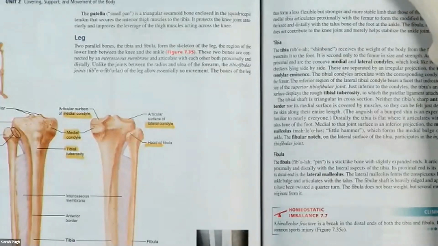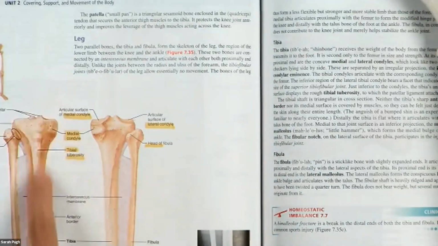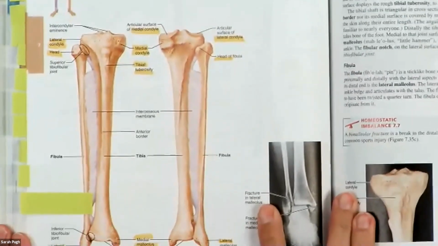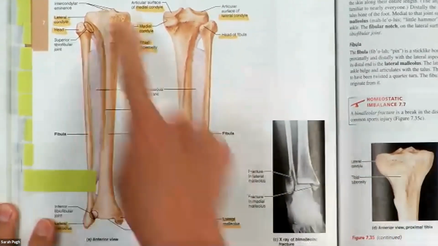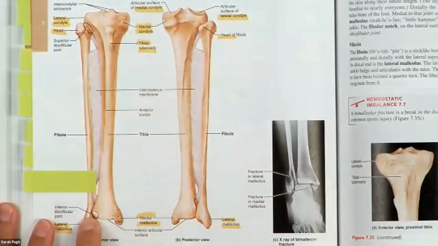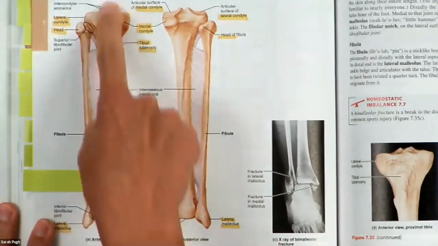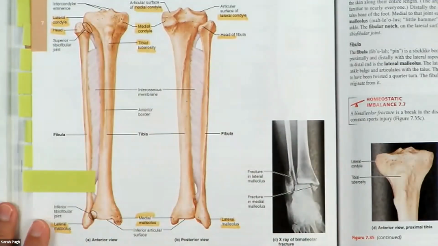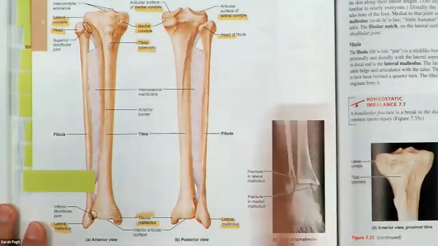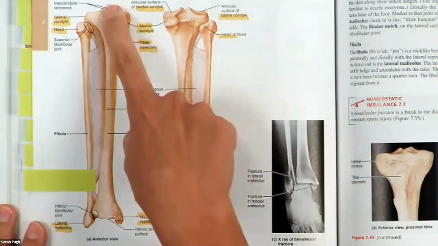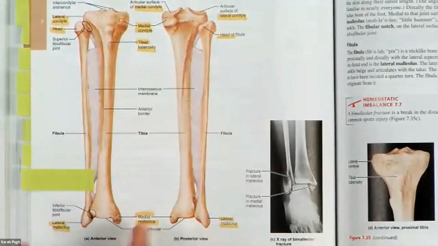Now the two bones down in your leg are the tibia, which is the big one. I just moved to page 242. Tibia and fibula. The tibia is the second strongest bone in the body. Weight's going to go from the femur down through the tibia. And the tibia also has some bone markings on it that you need to note.